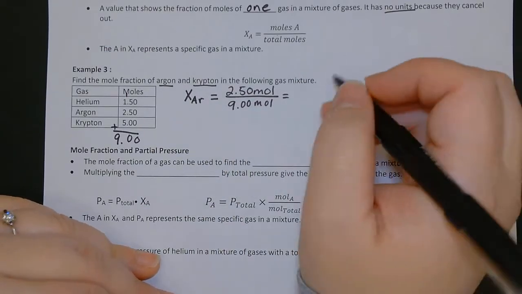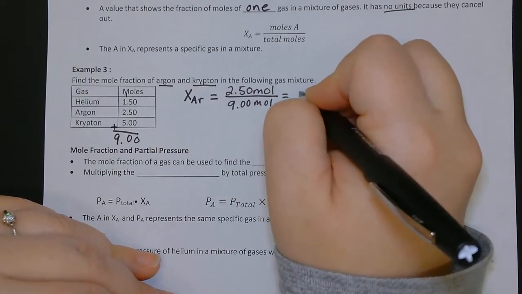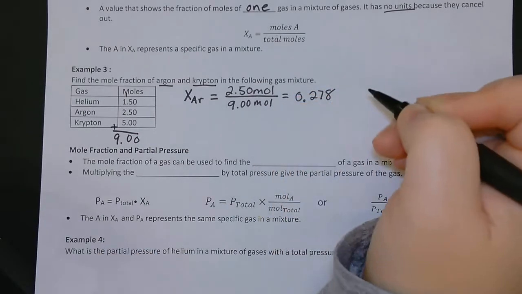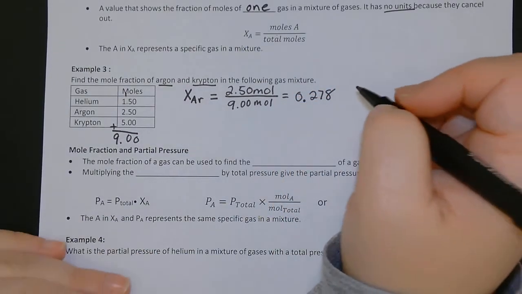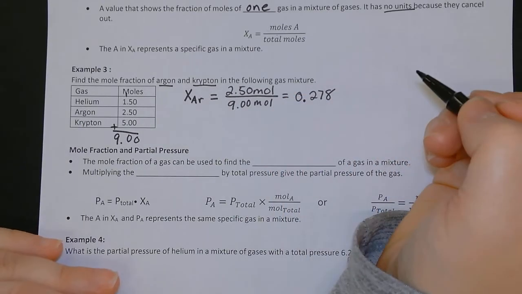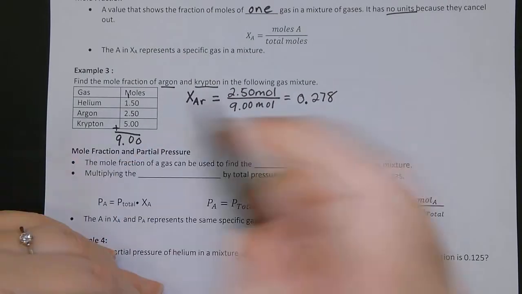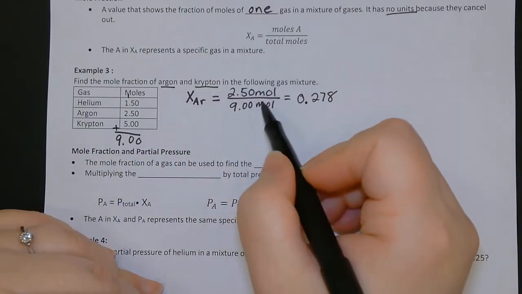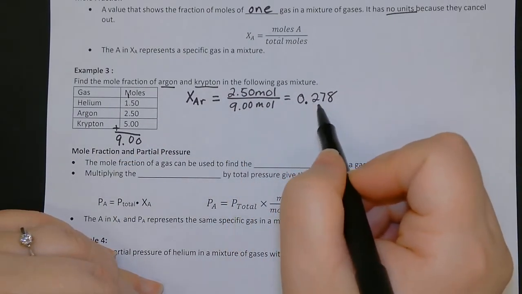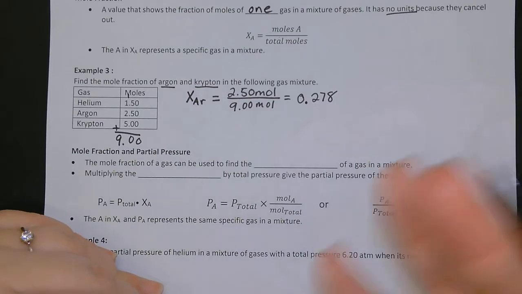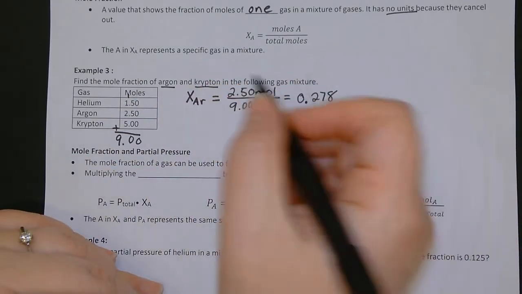So 2.5 divided by 9, we end up with 0.278. We do want to go ahead and calculate that answer and find a decimal value, even though it's called mole fraction. But this kind of tells us, like, hey, this mixture of gas is about 27% argon. We could kind of think of a mole fraction as kind of like a percentage. We're just not making it into a percentage. We leave it as is.